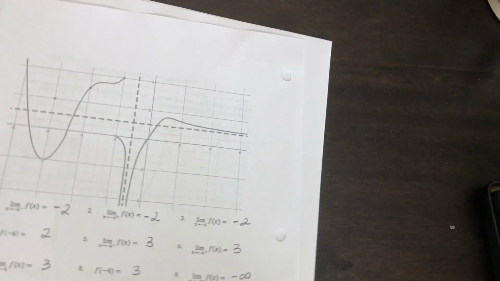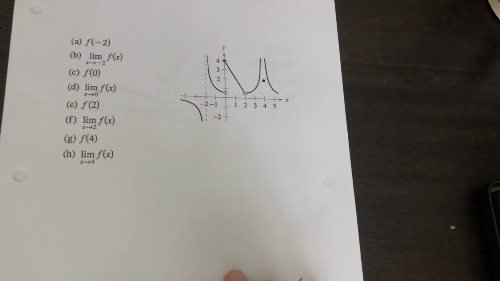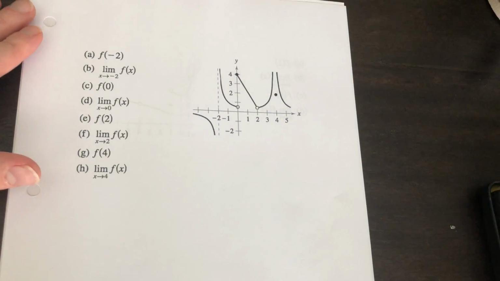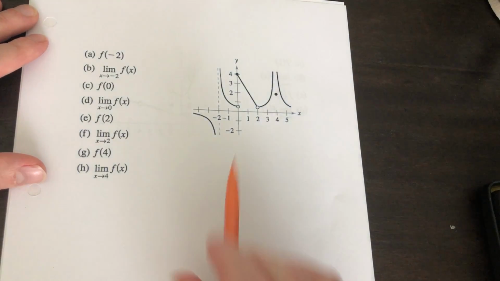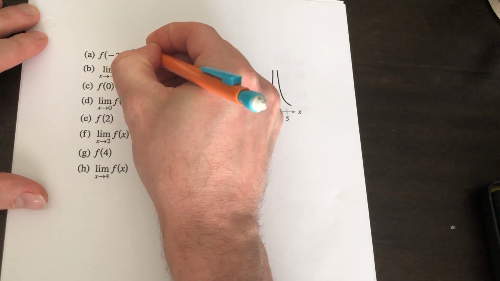We're going to go on and do another example, but these are going to be a little bit shorter. You will actually see these types of questions that look a little more like this in your calculus books. So f of -2. Okay, it's on an asymptote, so this is going to be does not exist.